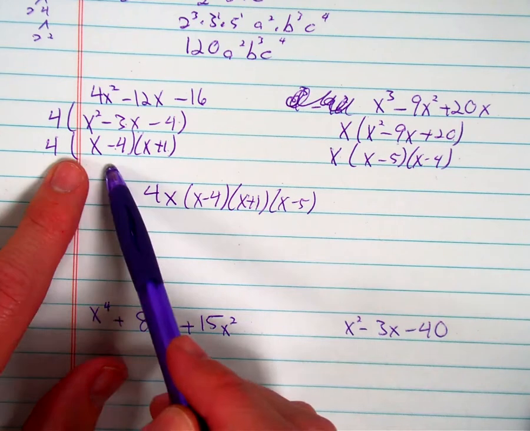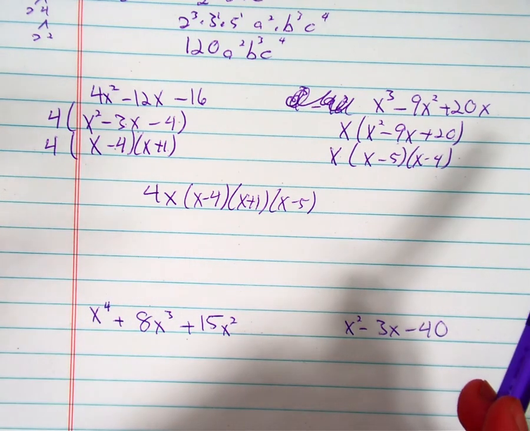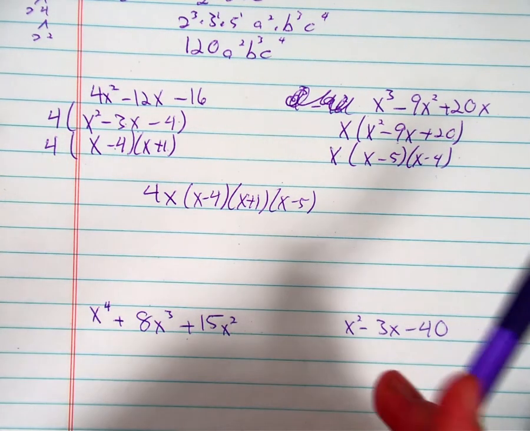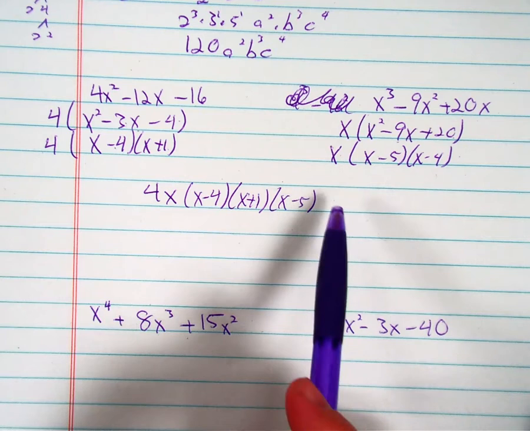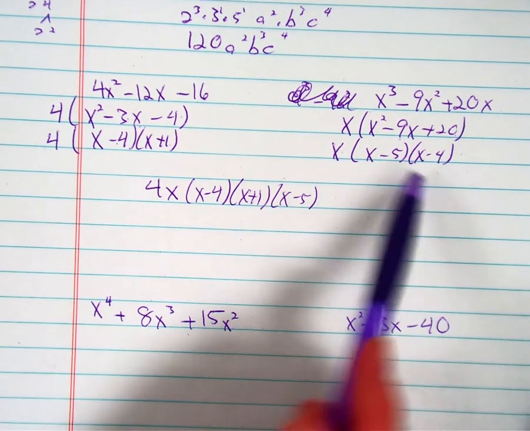I had x minus 4 to the first, x minus 4 to the first. So by following my rule of using the highest power, they tied, so it doesn't matter which one I use, but I'm only going to use one. That's the only difference between just shoving these both together: I only use the x minus 4 once.